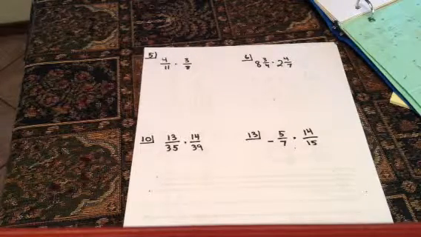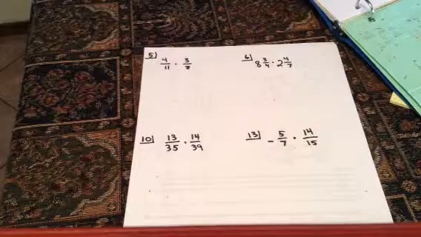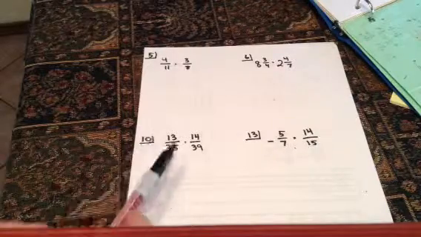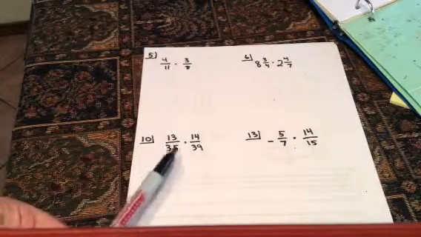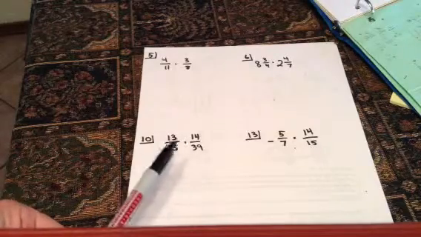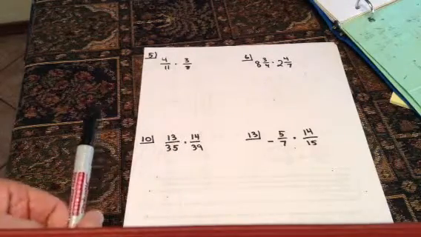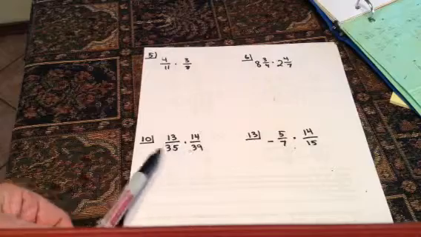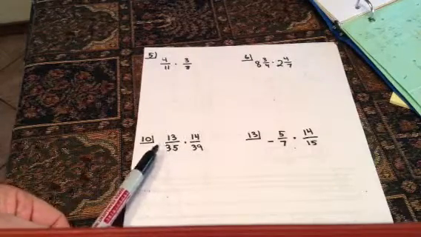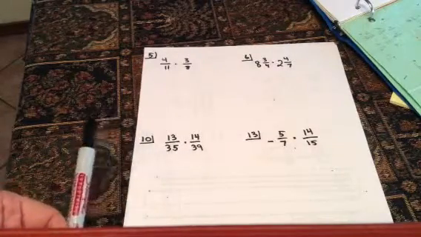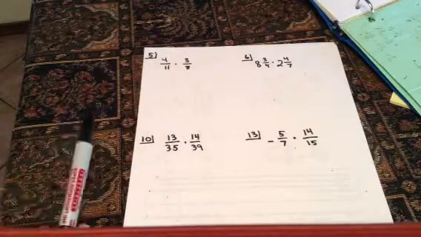Also, we want to simplify before we multiply because you can see on number 10, you're going to get into some very large numbers if you can't see where to simplify. I've been wanting you to practice simplifying with your homework so when you come to something like this, you're really ready and you're familiar with simplifying and you're an expert at it.